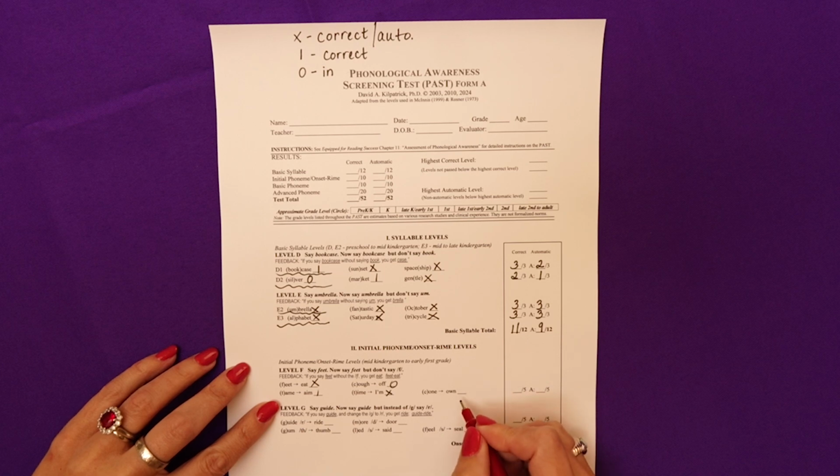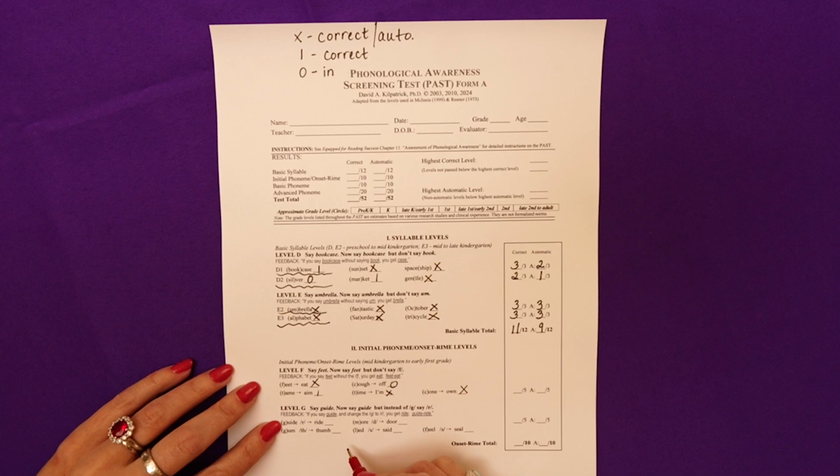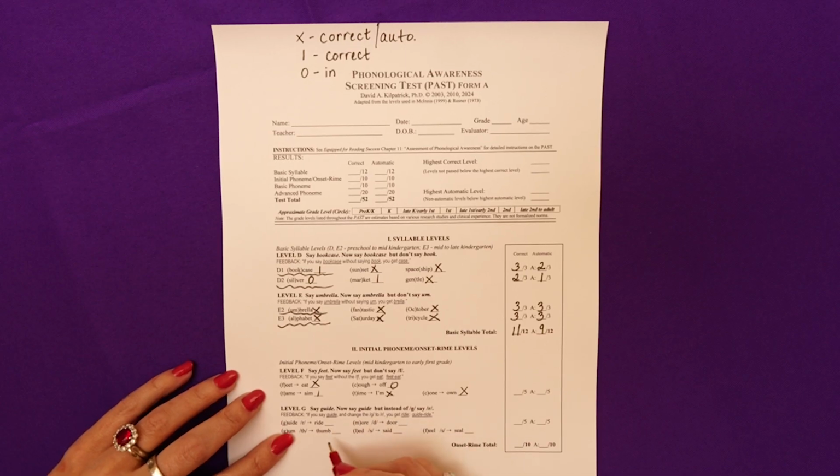Say cone. Cone. Now say cone, but don't say k. Own. Say guide. Guide. Now say guide, but instead of g, say r. Ride. If you say guide and change the g to r, you get ride.